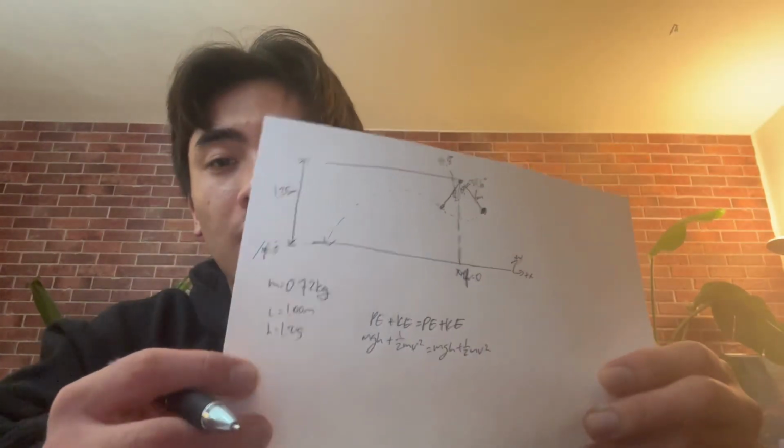Energy cannot be created nor destroyed within a closed system. So we know that the system is initially at rest. So we can cancel out our first kinetic energy because v equals 0, which would take out that term.